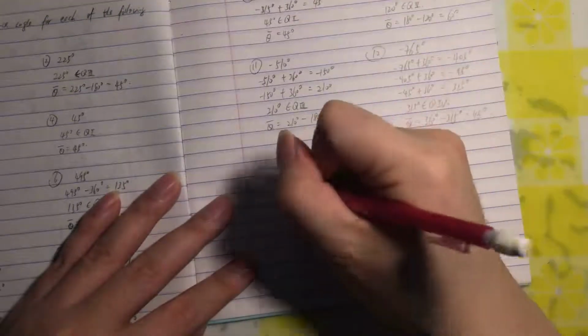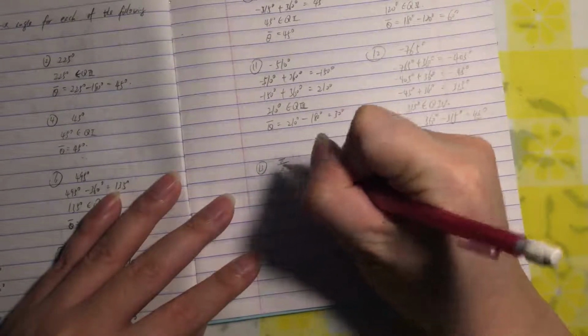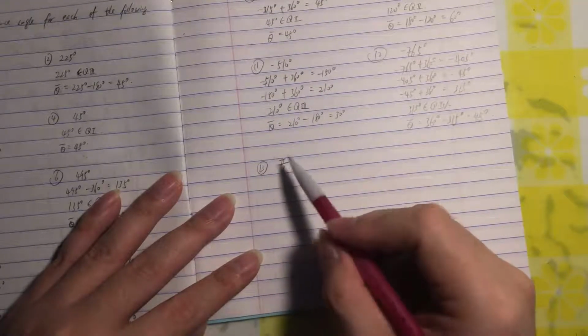Next, how about pi over 3? Sometimes an angle may be given in radian measure. What quadrant does pi over 3 lie in?